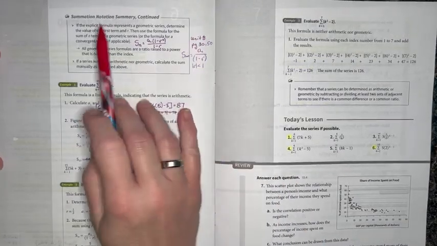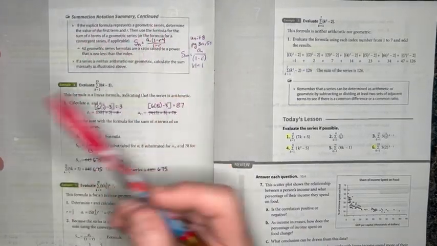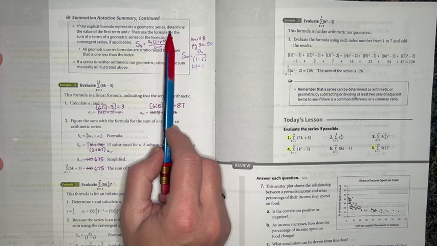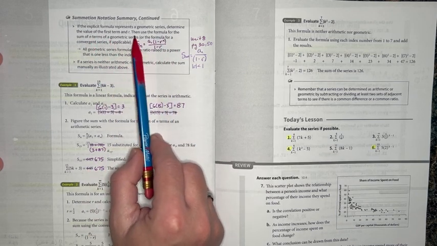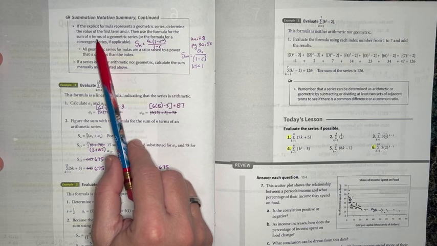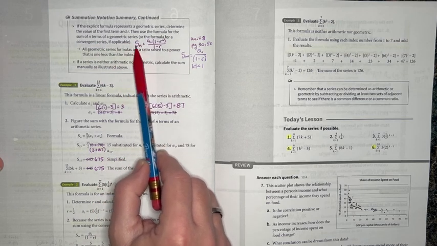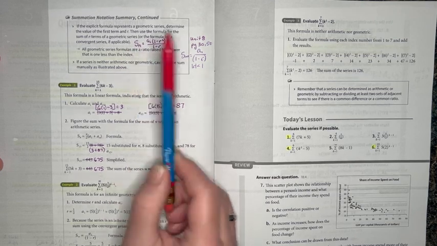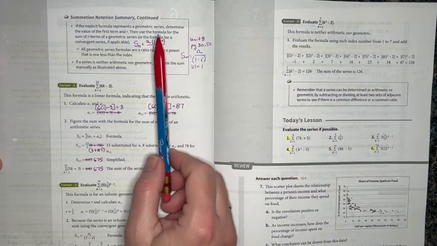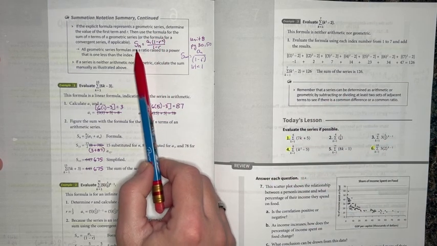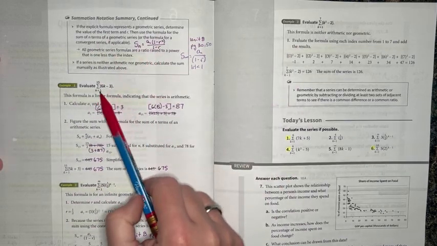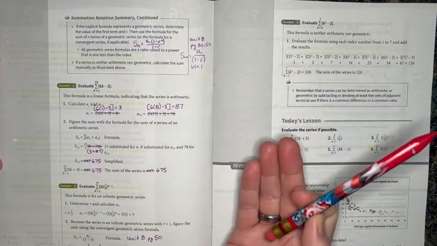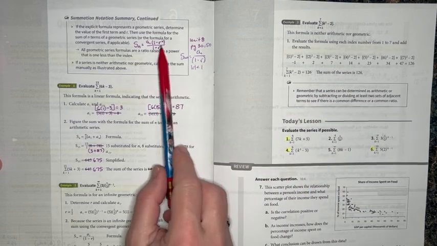At the top of page 20, it says the summary is continuing, and we're going to keep reading it. If the explicit formula represents a geometric series, determine the first term and r, then use the formula for the sum of n terms in a geometric series. That's why I said these are summation notation, except they used an S, which is interesting. But I don't know why they just didn't teach it to us this way in the first place. But we've done these problems before, okay? We actually have done them before. It's just now they're writing them in a different way.